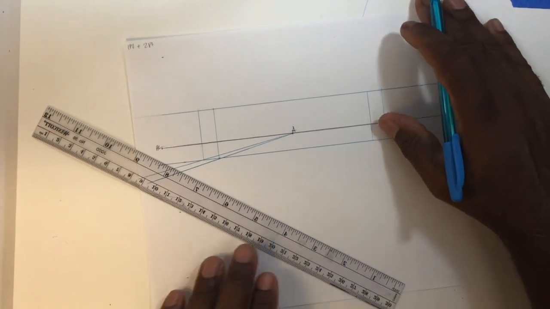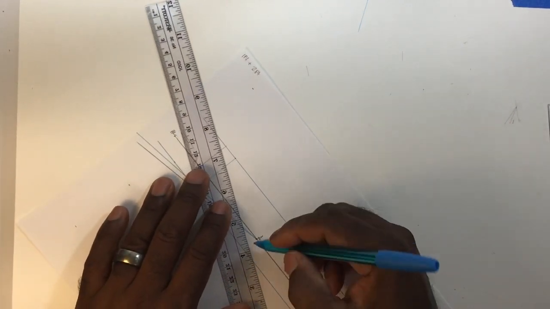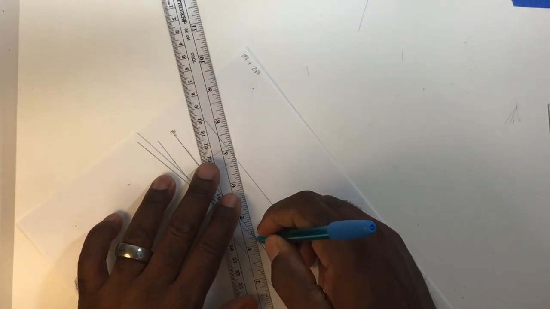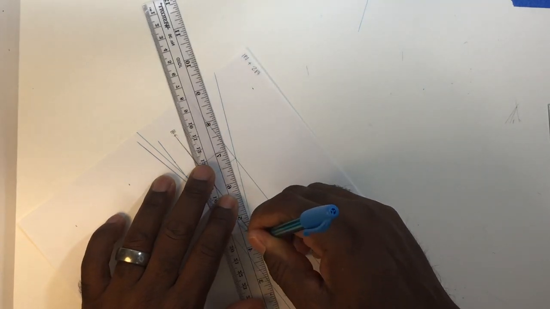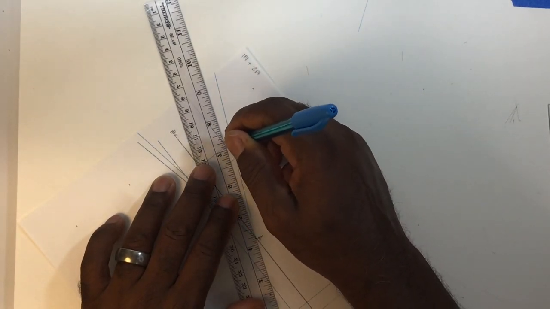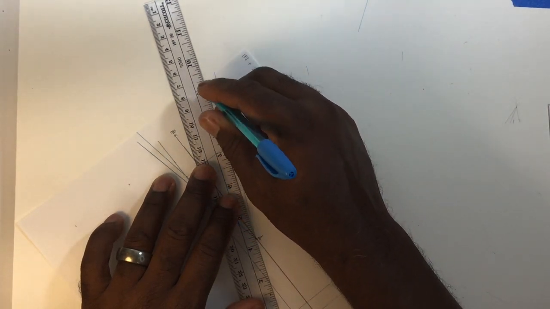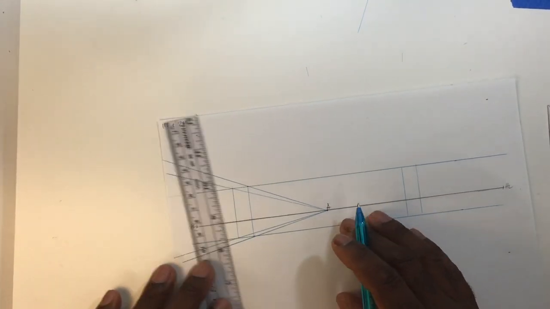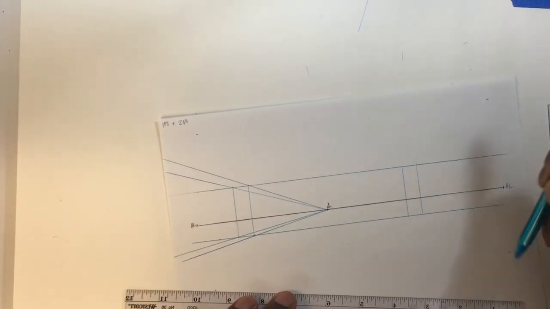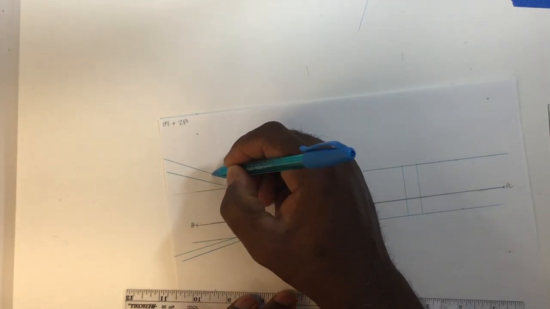Let me bring this down a little bit so it can be seen when we turn it, so it can be seen a little more clearly. Like that. And that. All right, then I'm going to set the height of that wall, that part of the wall will be here.